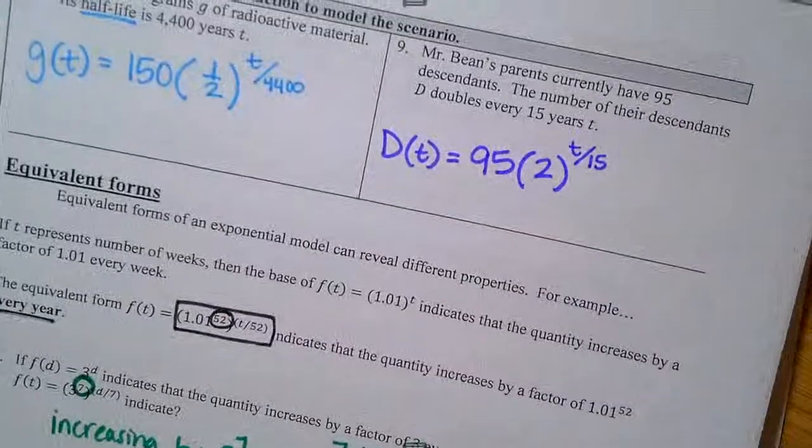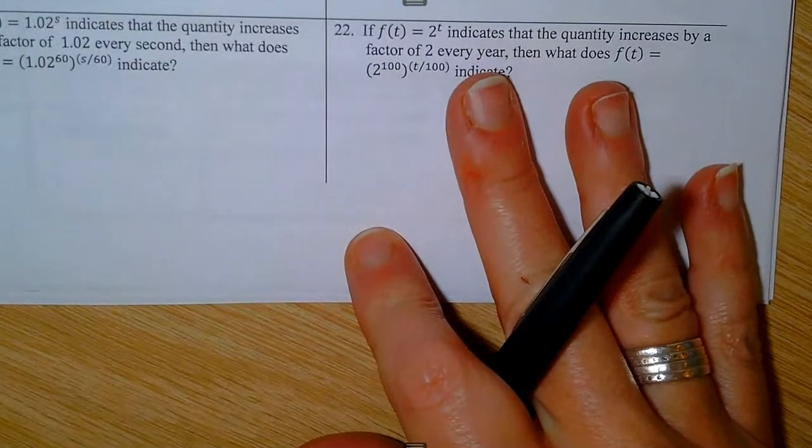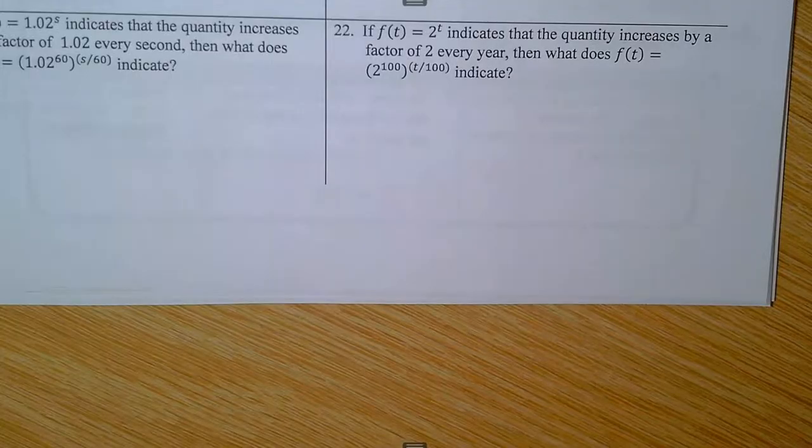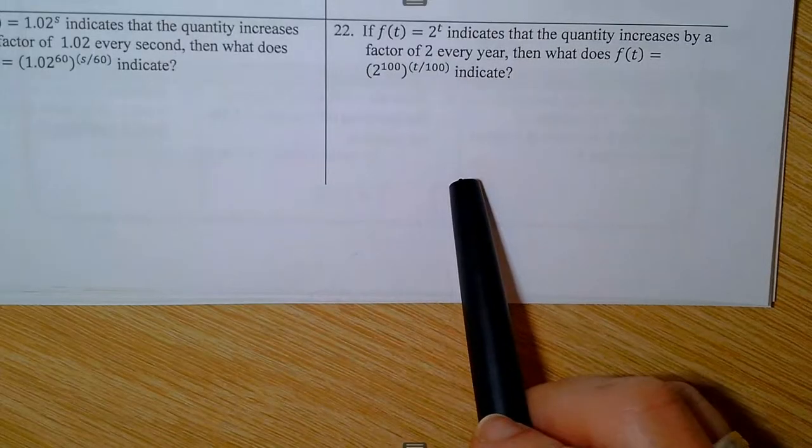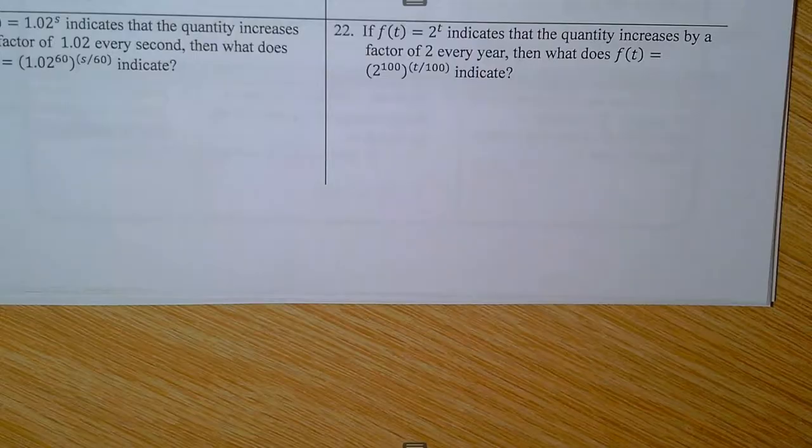So look at number 22. Number 22 in the homework, or the practice. It's the last one, huh? They do it with 365. That'd be days, yep. Days per year. Okay, so what you do is 2 to the power of t indicates that the quantity increases by a factor of 2 every year.